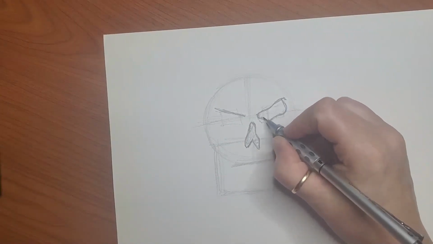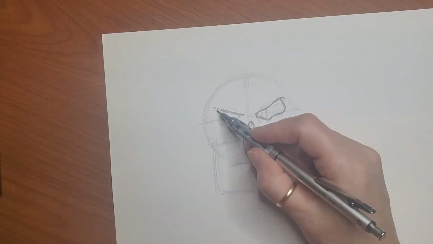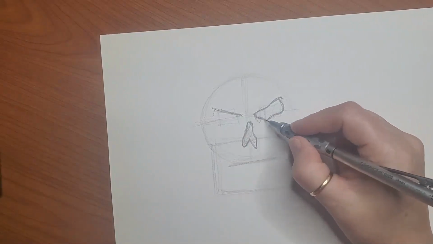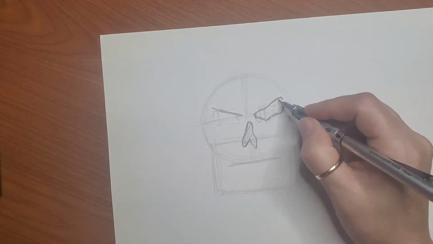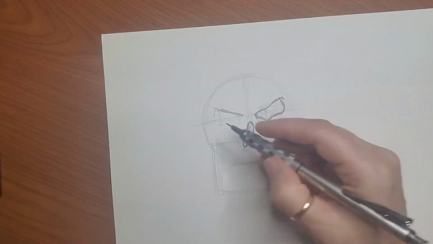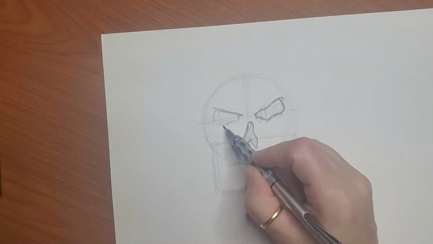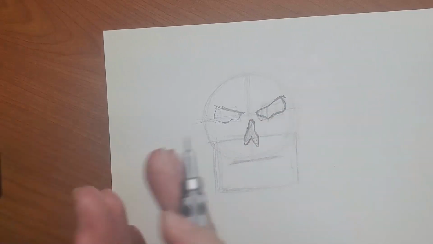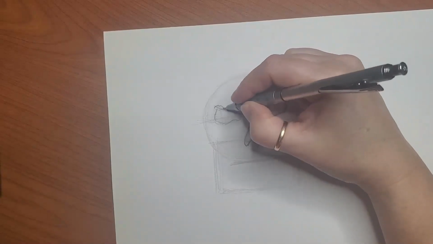And just keep working the shape until you come up with something that you like. Normally the inside part of the eye, where it's closest to the nose, will be thinner than this outside edge. And you want your eyes to be symmetrical, which means they should look the same, like a mirror image. If you folded it in half, everything should line up. They don't have to be exact.